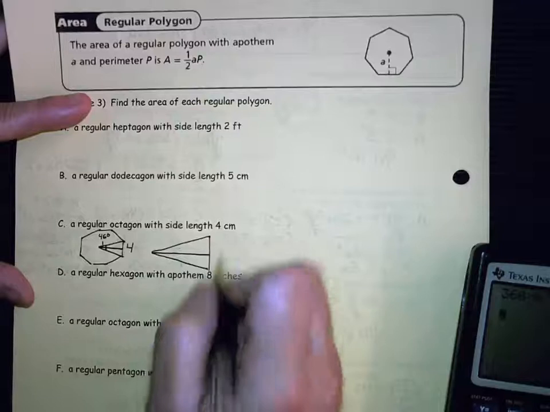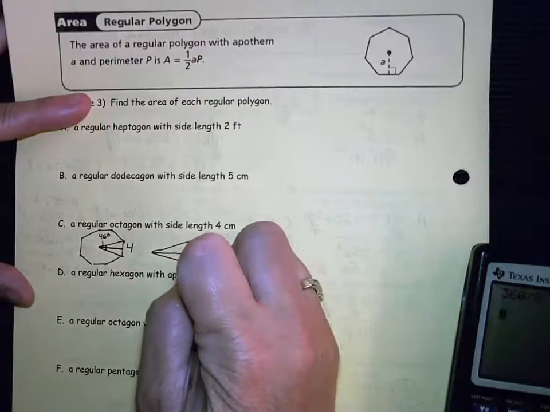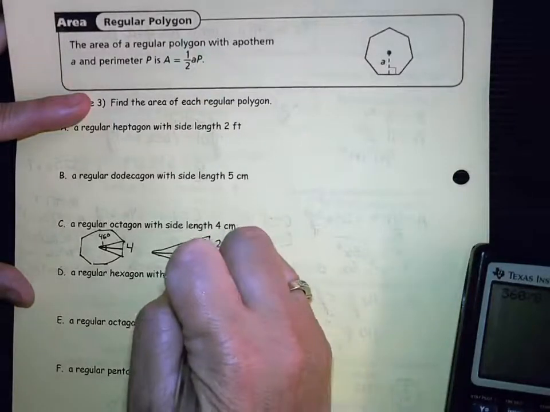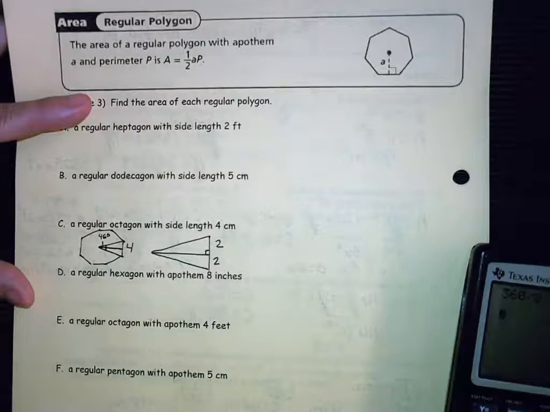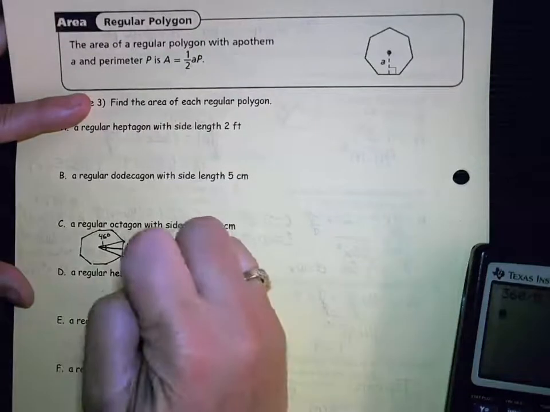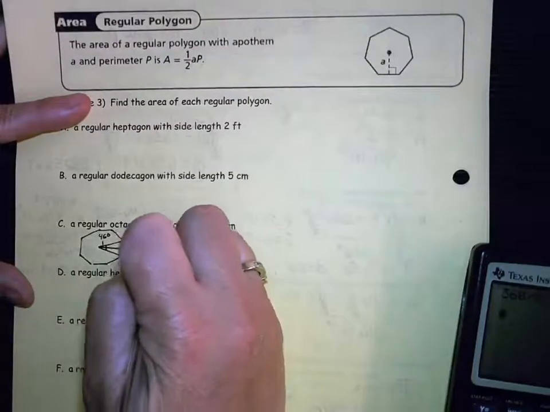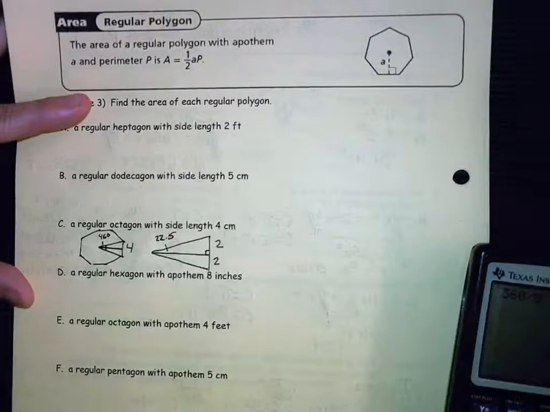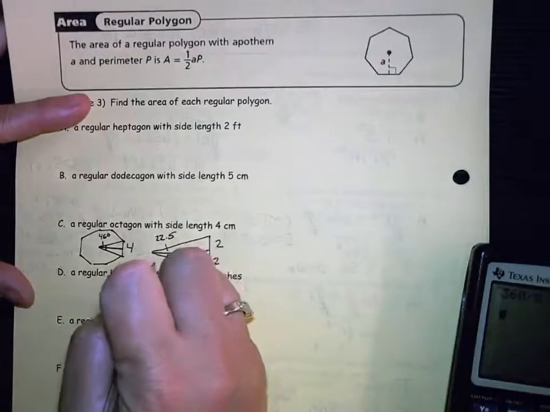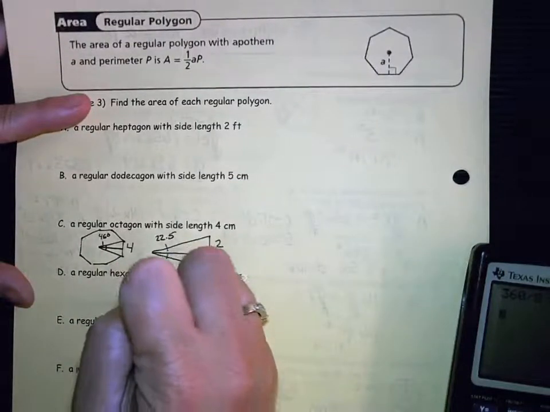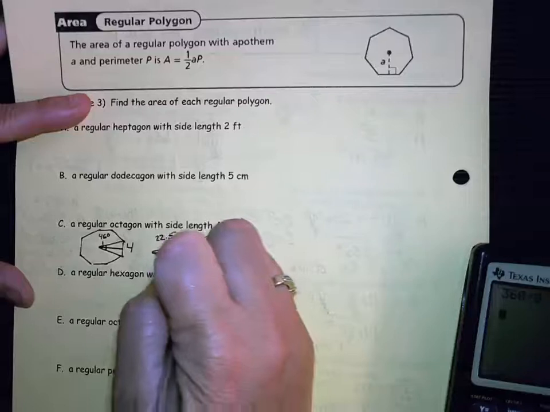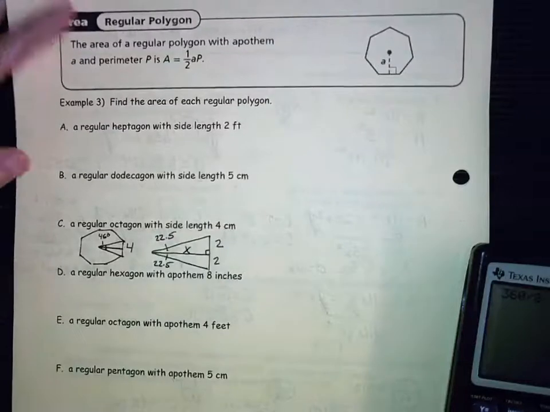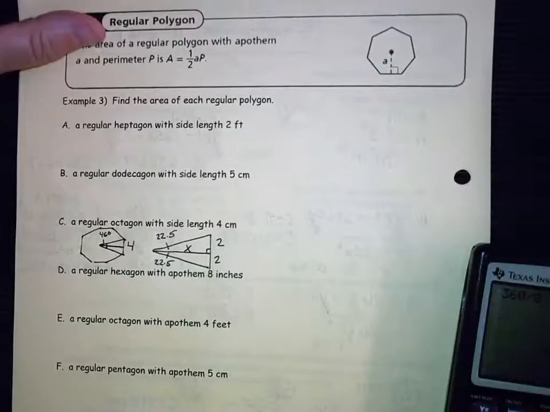The side length was 4, so we just divided that in half for the midpoint. So each of those are 2. And we also bisected this angle. So each of these are going to be 22.5. And our goal is to find that apothem.